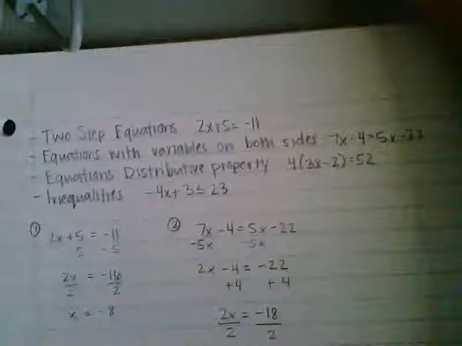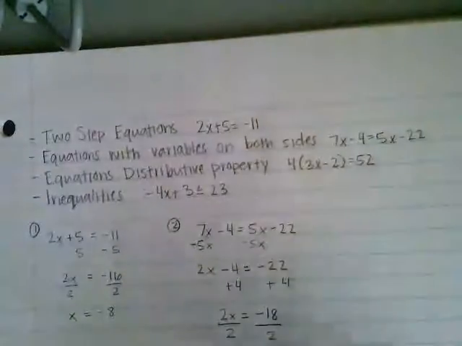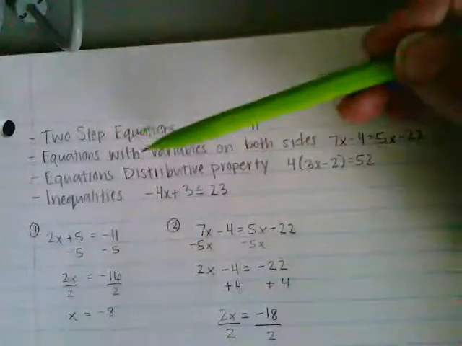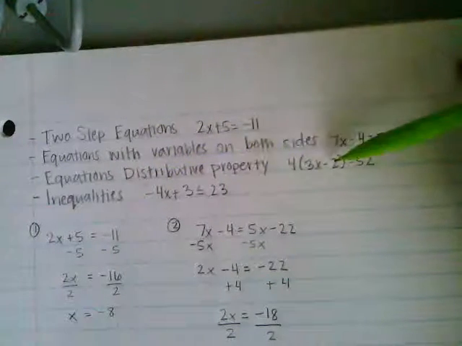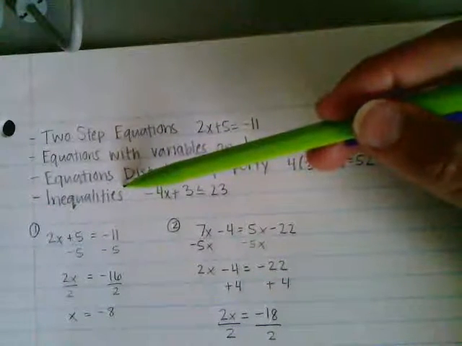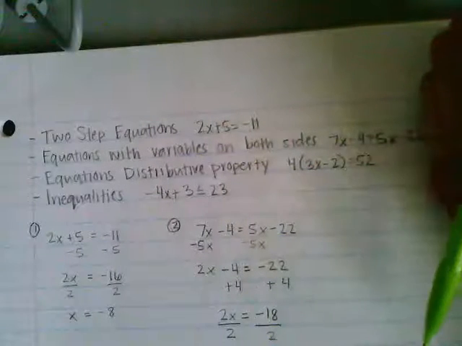I hope you enjoyed these examples over two-step equations, equations with variables on both sides, equations including the distributive property, and solving inequalities.